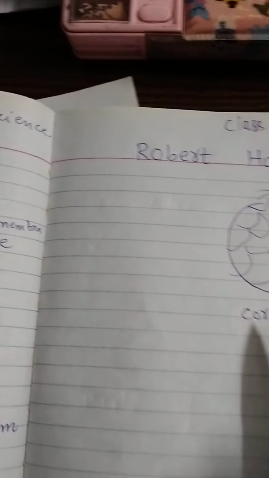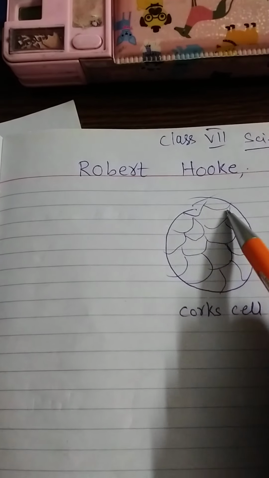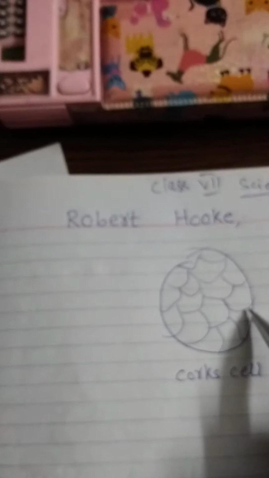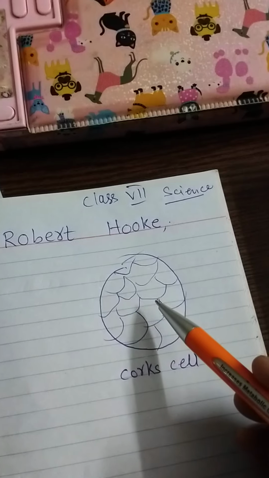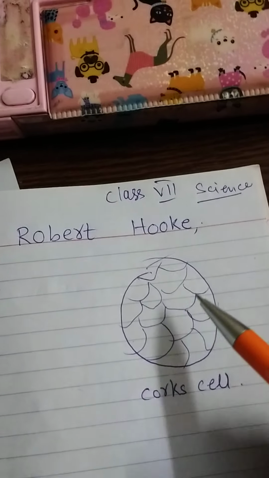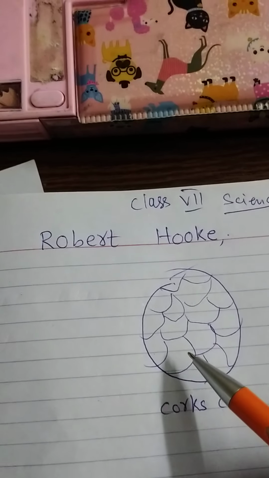In fact, Hooke only saw the walls of dead plant cells. Most cells are too small to be seen with our eyes alone. We can use light or electron microscopes to help us see cells and their parts.